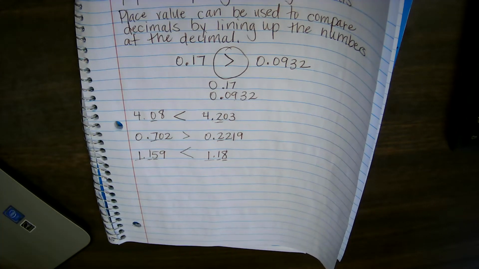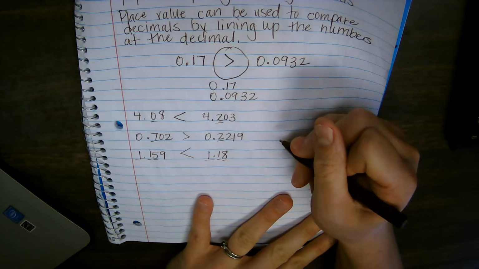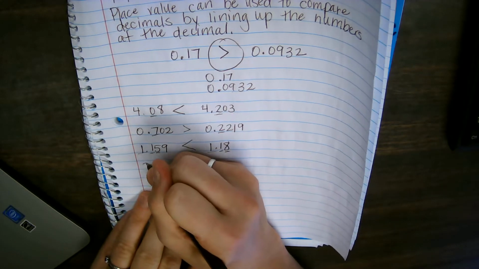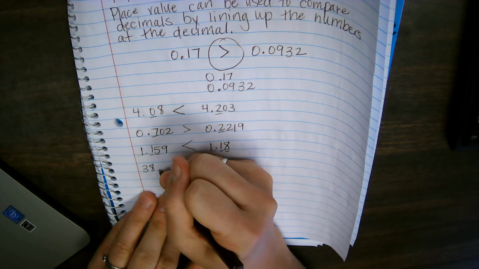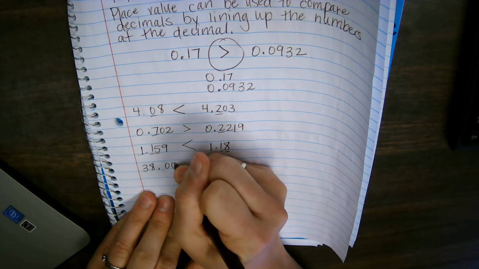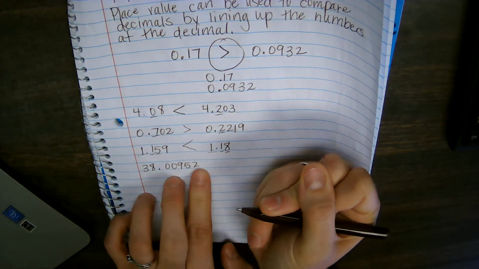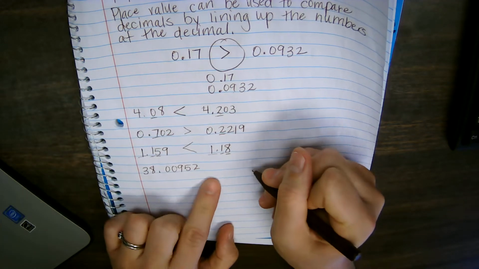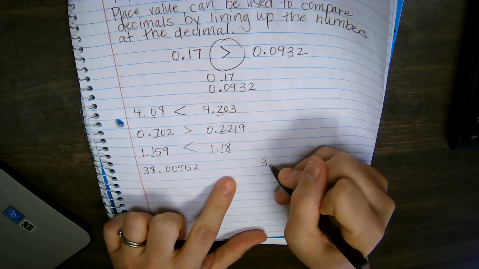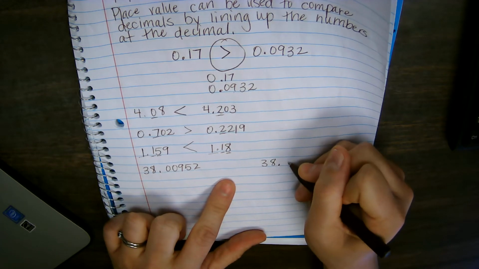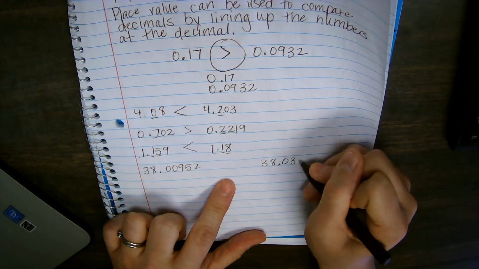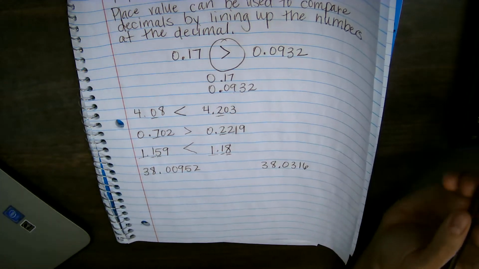All right, one more. I want you to try this last one. What if I was comparing 38 and 952 hundred thousandths to 38 and 316 ten thousandths.